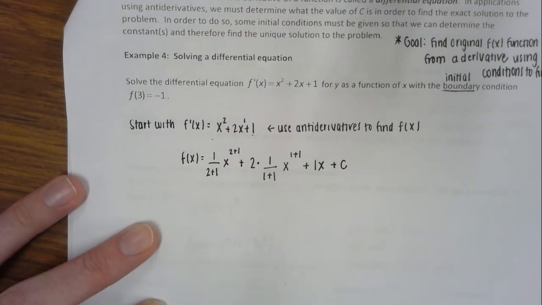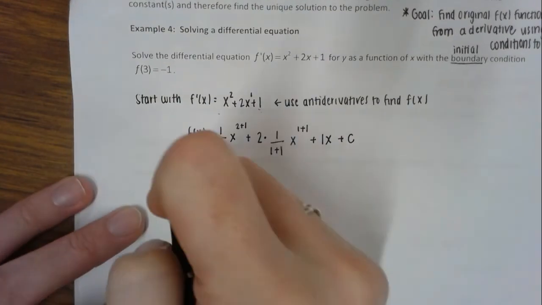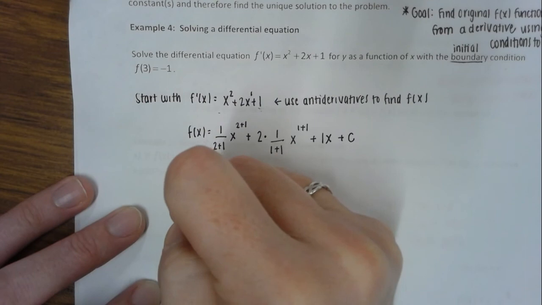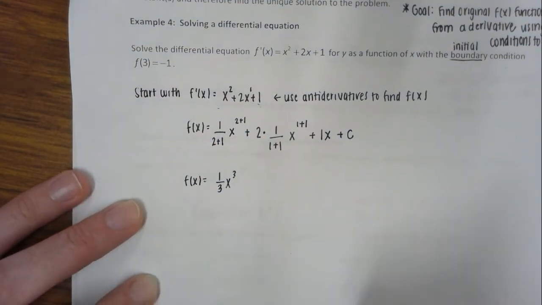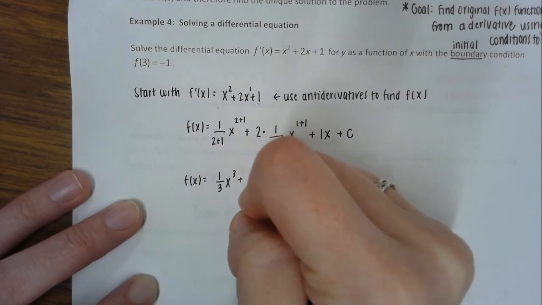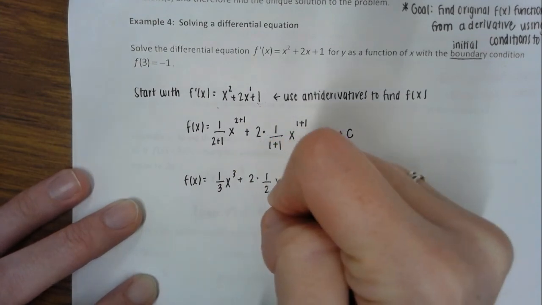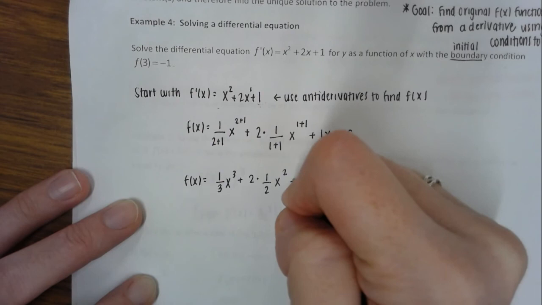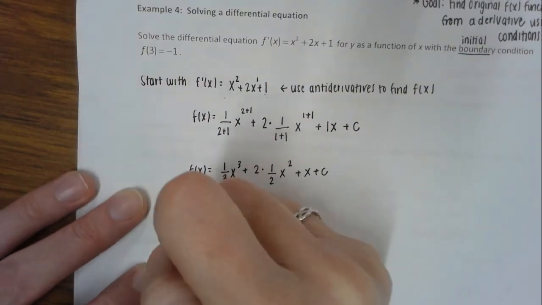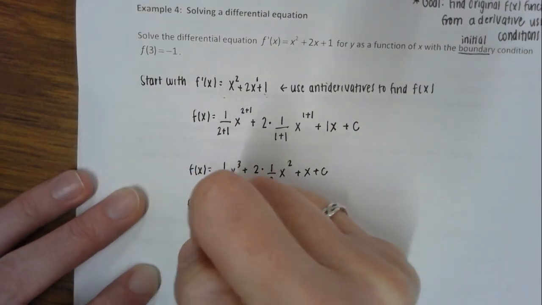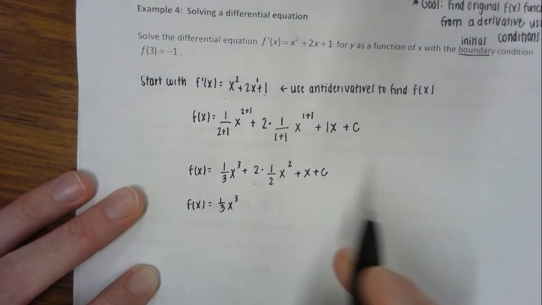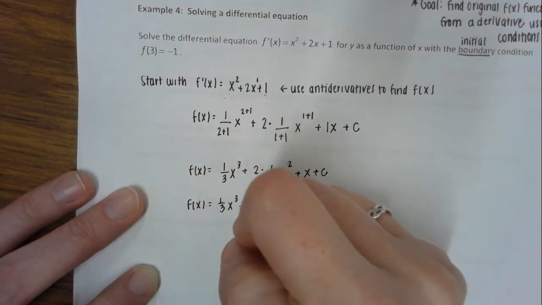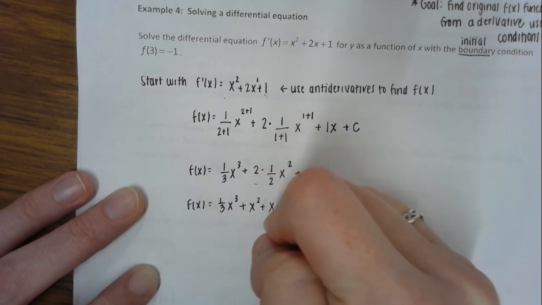And then I need to put on my plus c there. So if I clean this up a little bit, this is going to become 1 over 3 x to the third plus 2 over 1 over 2 x to the second power plus x plus c. And this actually just becomes 1/3 x to the third plus just x squared plus x plus c.